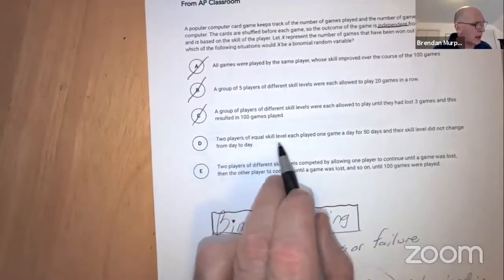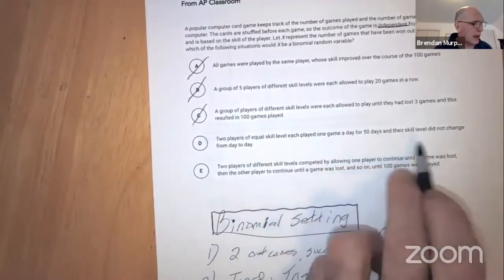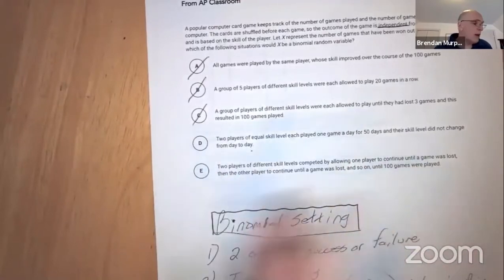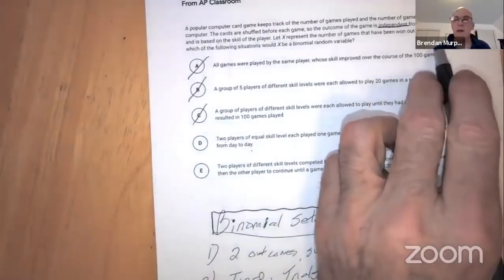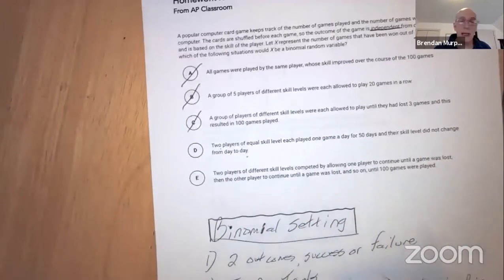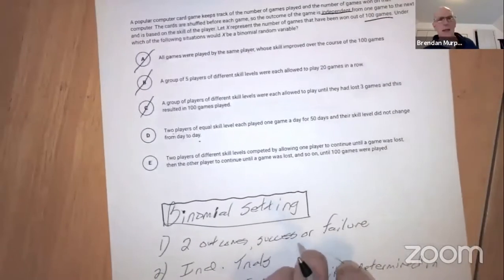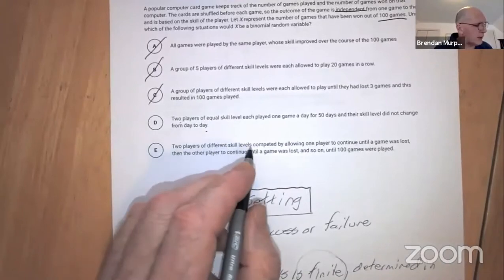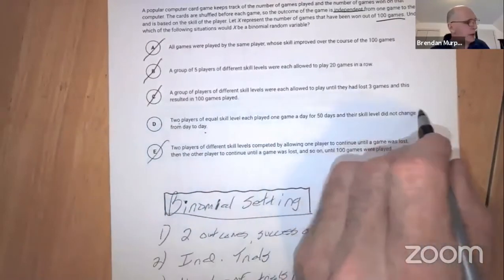D, 2 players of equal skill each played one game a day for 50 days, and their skill level did not change from day to day. So I sort of like that one, but to be honest with you, I said, well, 2 and 50, is that going to be the same as one person playing 100? So I wanted to keep reading. D felt pretty good to me, but I did want to see what E told me. So 2 players of different skill levels competed, and so I actually did cross that one out. And so the answer is D here.